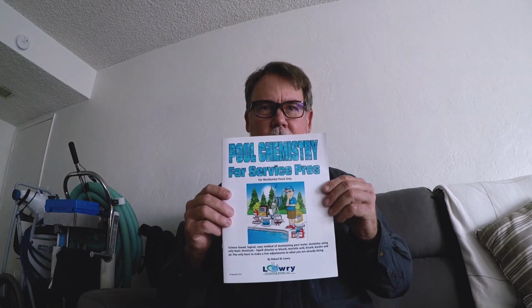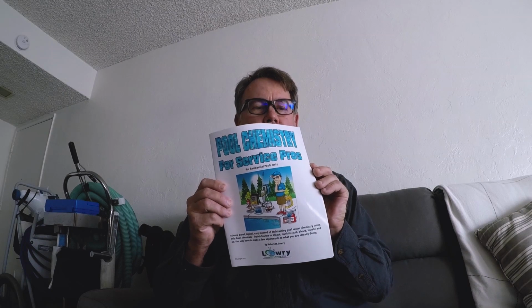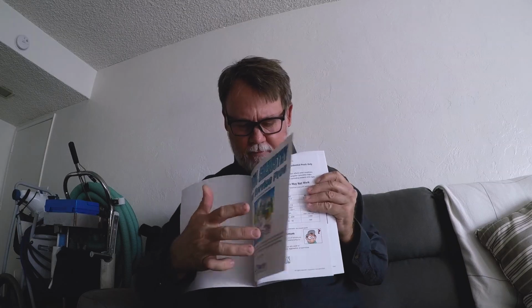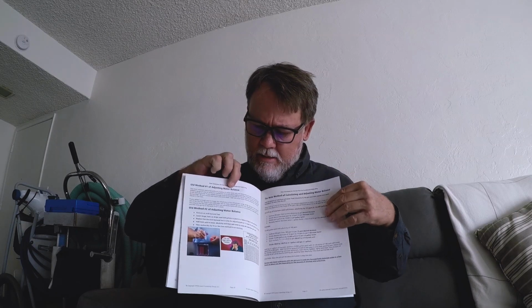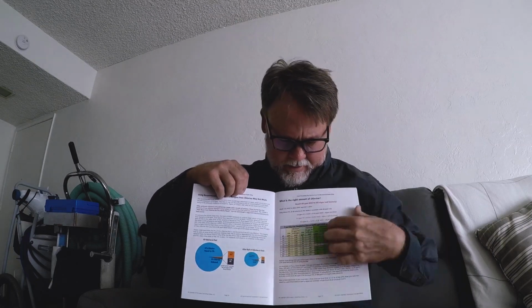This is also another book you get if you go. Very informative, by Bob Lowry. Bob Lowry is the head guy that does all the chemistry books for all the pools. And you get this book here, which is a very, very informative book. It talks about the LSI, talks about what we just talked about on the percentage of the chlorine right here. And it also talks about in here somewhere how much water you really need to drain. But he also has an app that he just did for that.